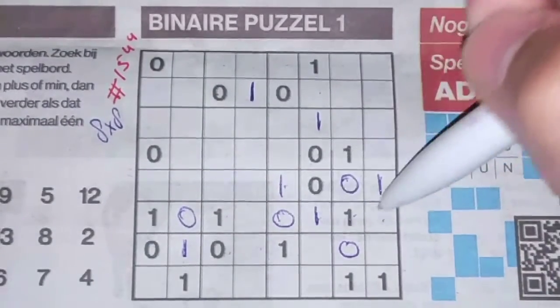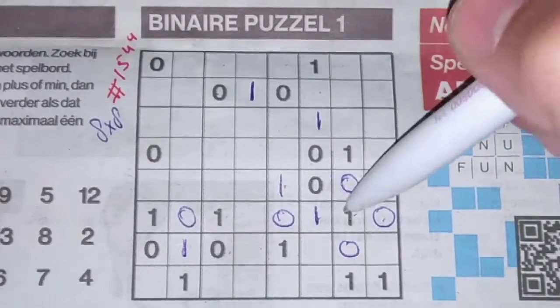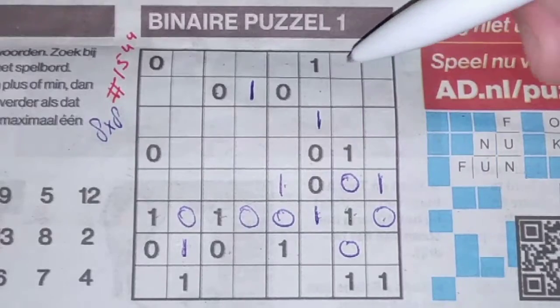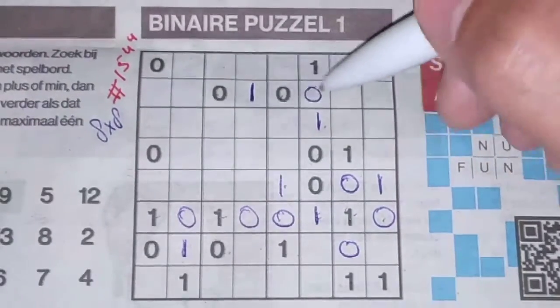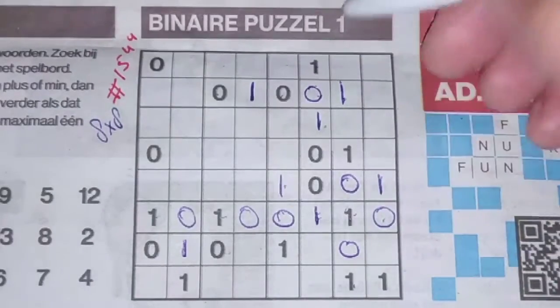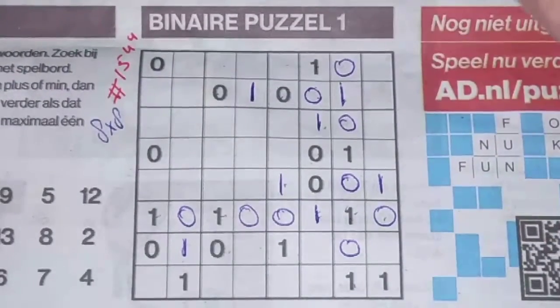Double 1. Here a 0, there a 0. 4 1s we have, so the rest are 0s. Between two 1s comes a 0. Double 0, here 1, there 1. We have 4 1s in this column, so the rest are 0s.